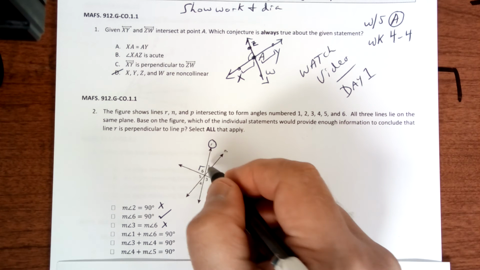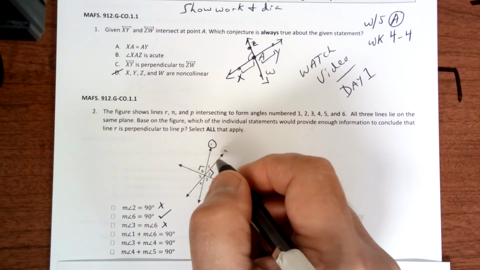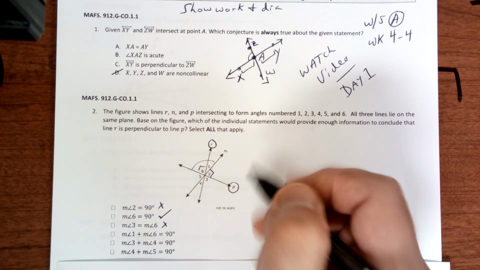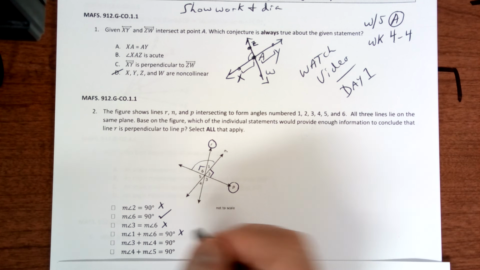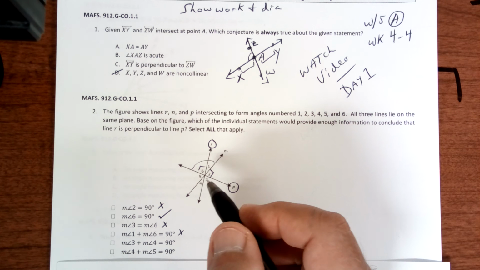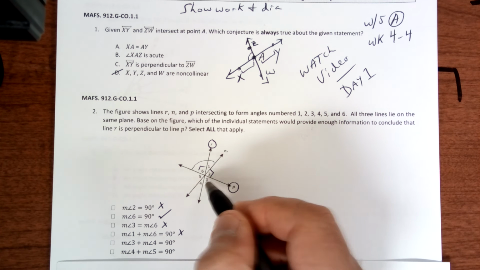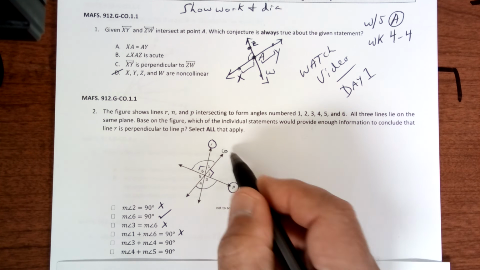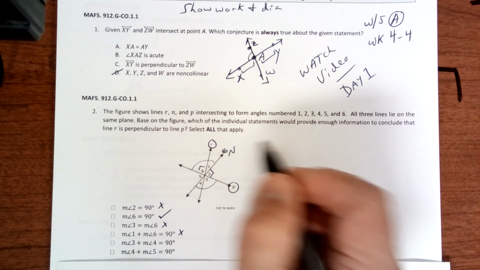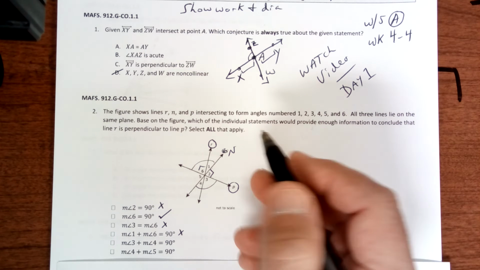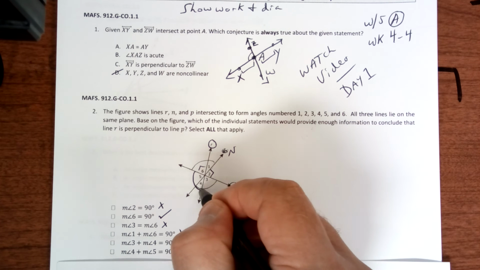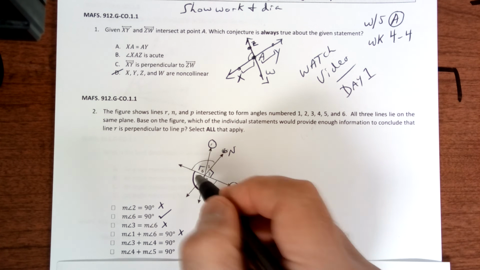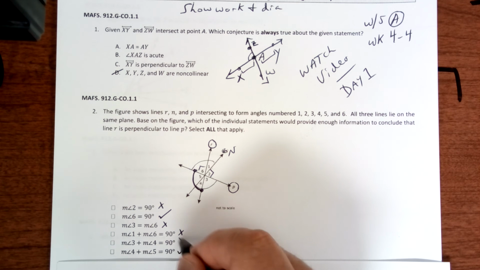Angle 1 plus angle 6 would show that this angle would be 90 degrees, and that would be NP. We don't want that one. Okay? 3 plus 4 is equal to 90 degrees. If these two are equal to 90 degrees, that's going to show that N and P are 90 degrees. Okay, we don't want that one. And then 4 plus 5, if these two right here are 90 degrees, then that would make R, because it touches the R, would touch the P. So that would be a choice right there. And there it is, and that's how you do that.